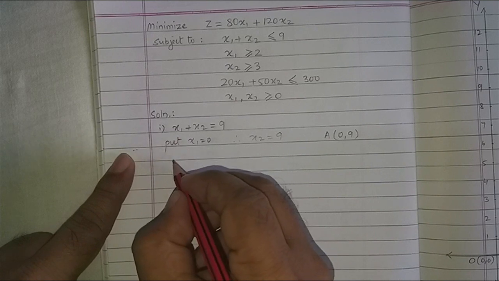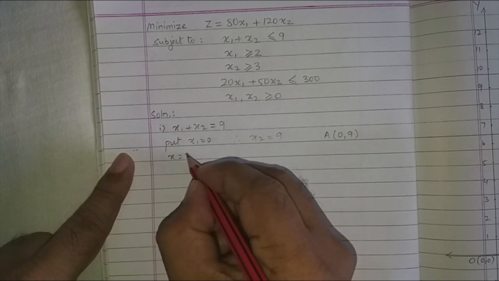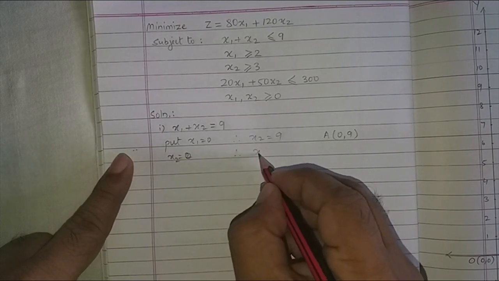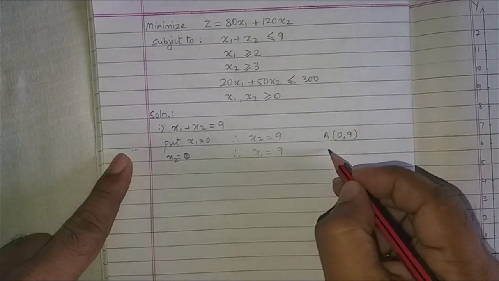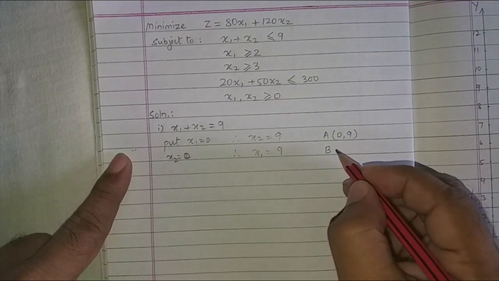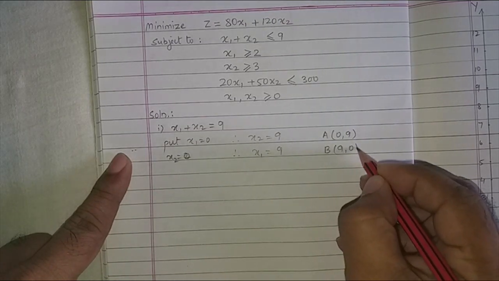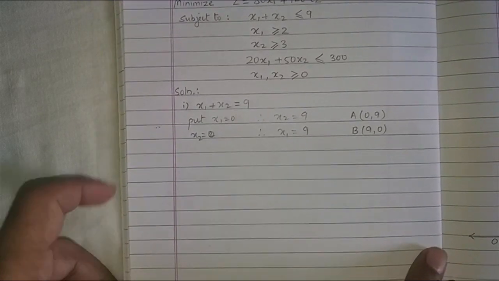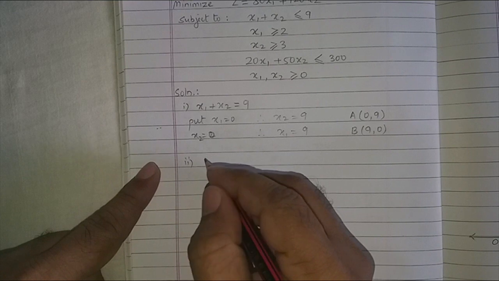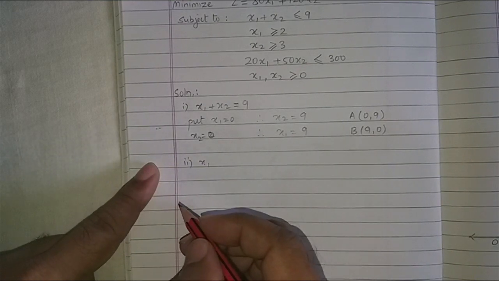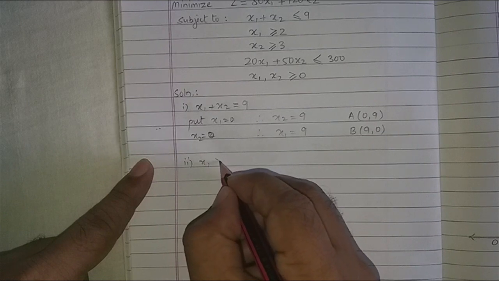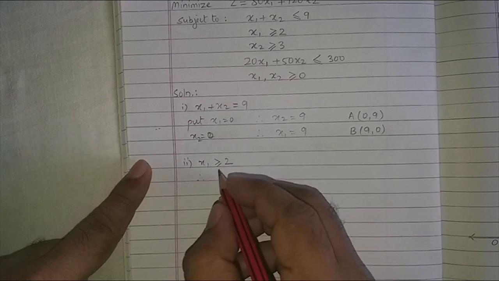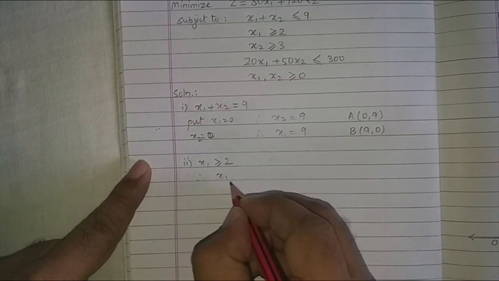Similarly, I'll put x2 equal to 0. Therefore, x1 will be 9, and we can take this as point B. We get the coordinates 9, 0. Let us take the second equation. The second equation has only one variable, x1, which is given as greater than or equal to 2. So we have a constraint equation x1 equal to 2.